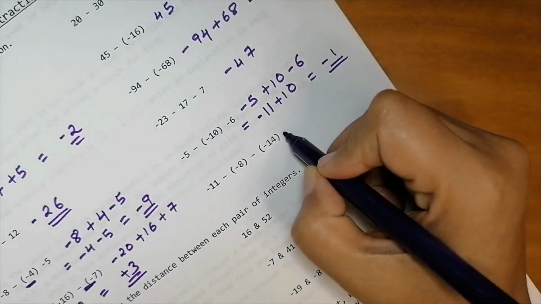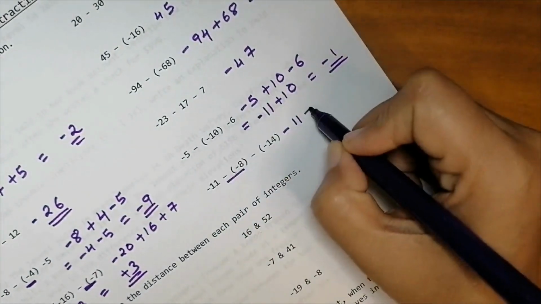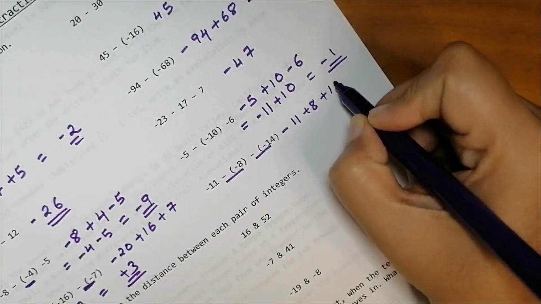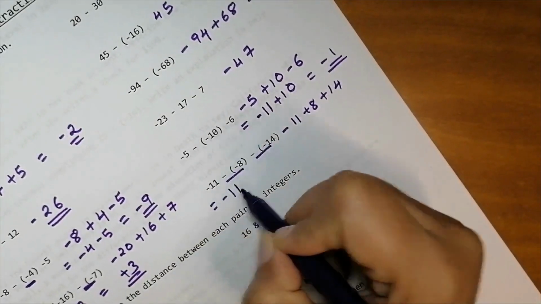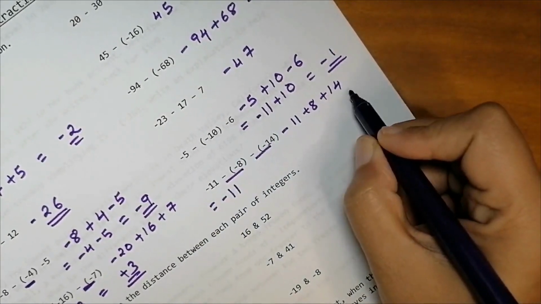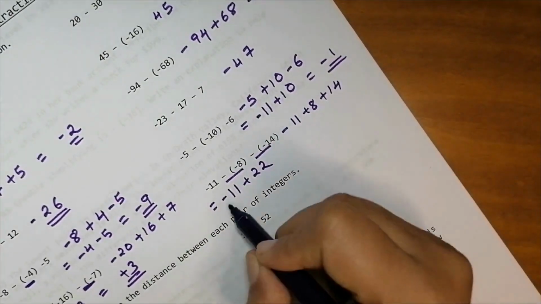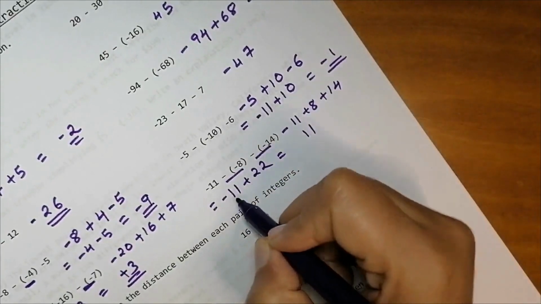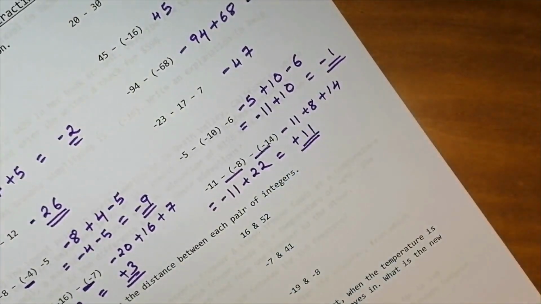Okay, and here comes the final one. Minus 11 minus minus becomes plus 8. Again, this becomes plus 14, right? So which is equal to minus 11, 8 plus 14 is 22, right? Different signs, larger minus smaller is 11. 22 minus 11 is 11, right? And the sign of the larger one, which is positive.